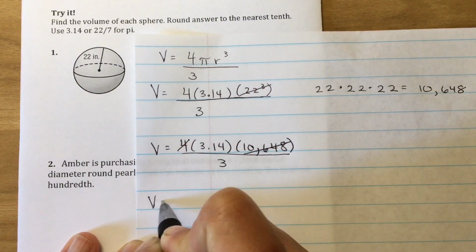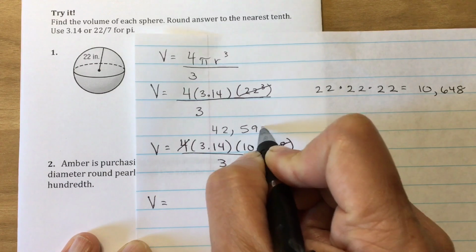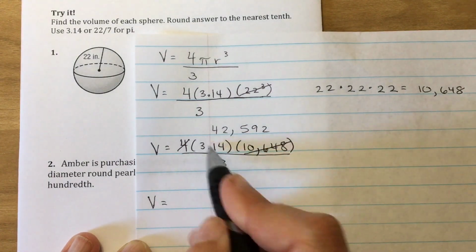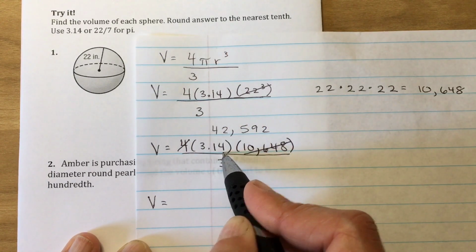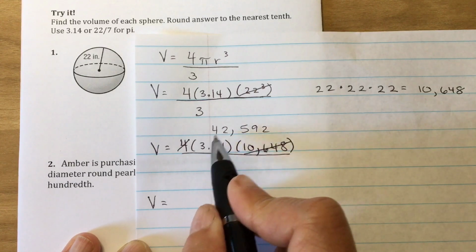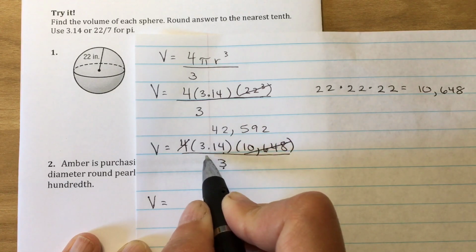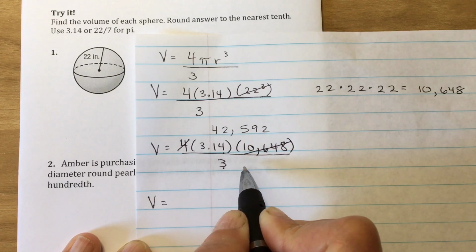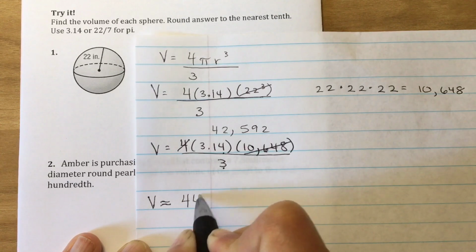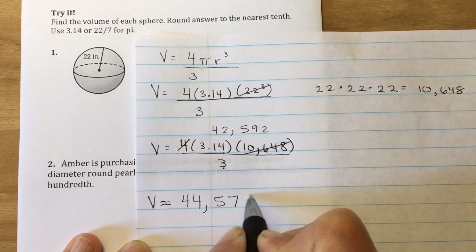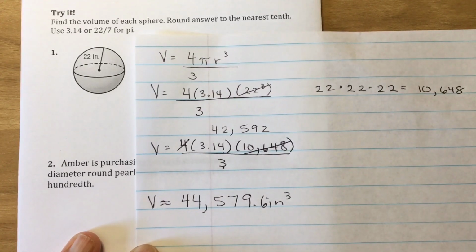So we get that the volume is equal to, and then these two are equal to 42,592, meaning because these two again approximate to 1, my answer should be just a little bit over this because of the 0.14. So when I multiply 42,592 times 3.14 and then divide that by 3, you should get that your volume is approximately 44,579 and 6/10 inches cubed.